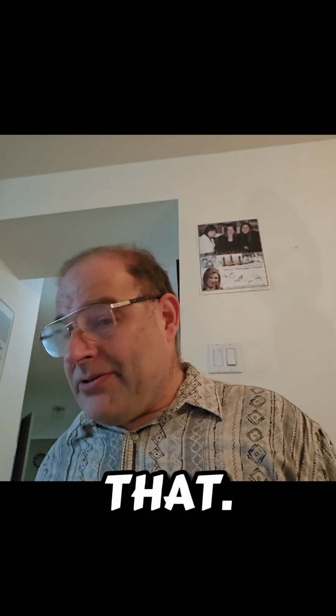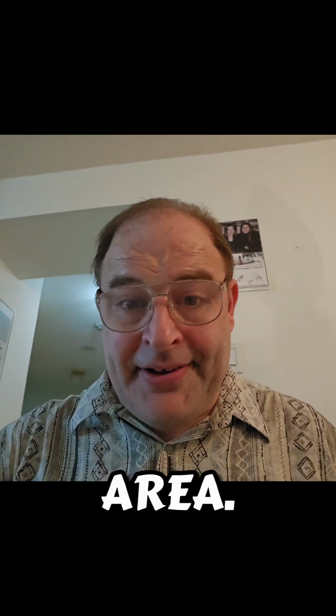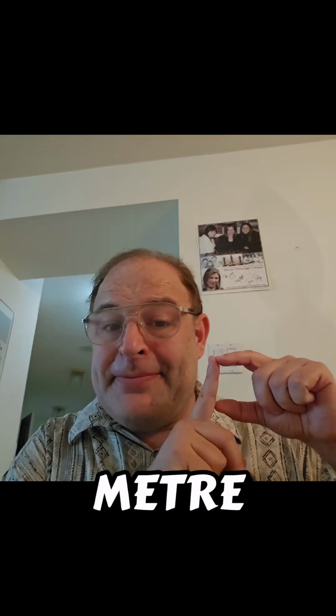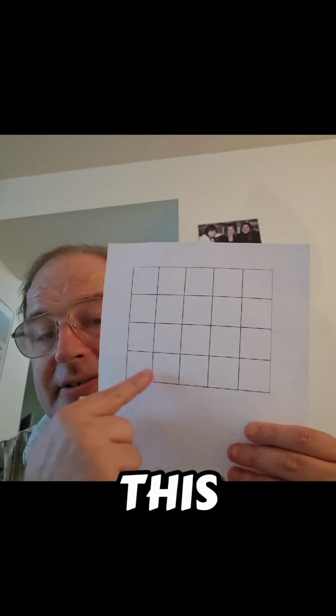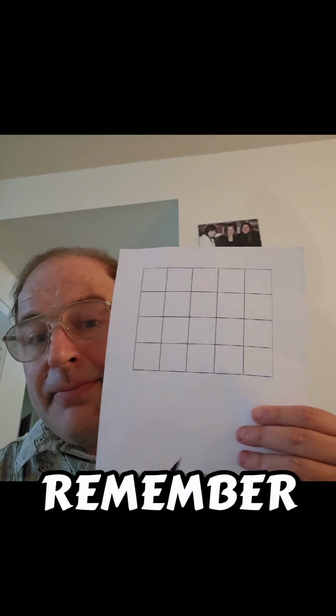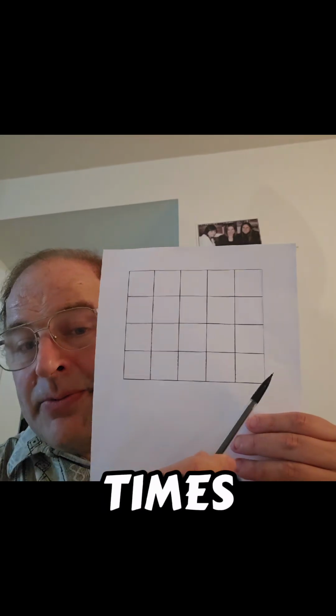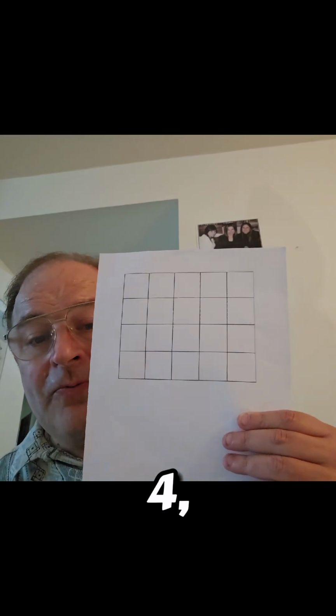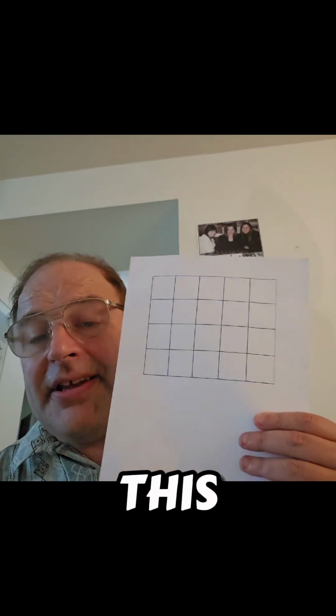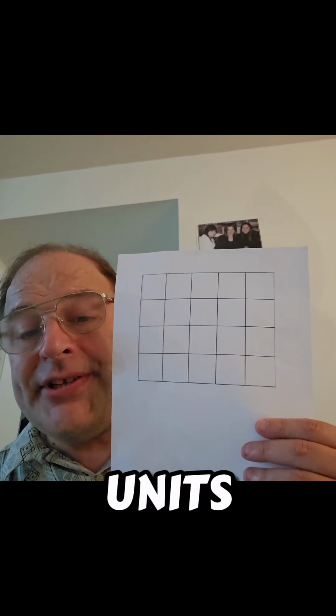And not just that, squares are helpful in finding area. If I say something is 30 meters squared, it means if I took a square that's a meter by a meter, it's the same as saying 30 of those squares put together. As a perfect example, this is a rectangle. Remember the rule for area of a rectangle: length times width. 1, 2, 3, 4, 5 times 1, 2, 3, 4. 5 times 4 is 20. This area is 20 units squared.